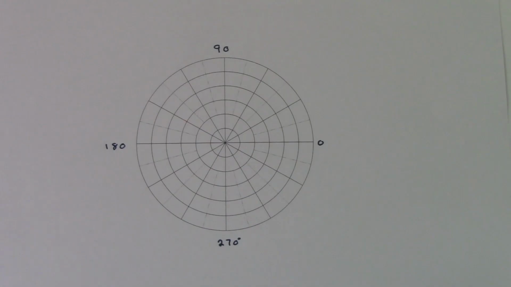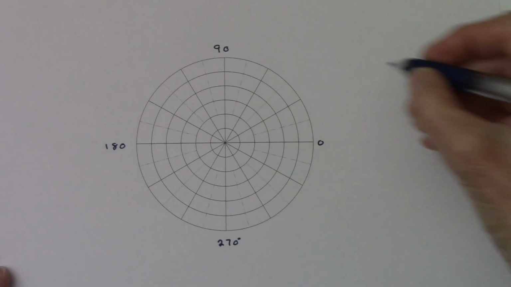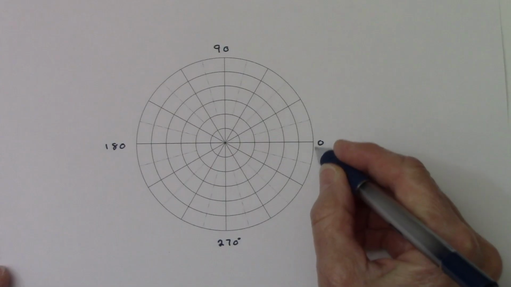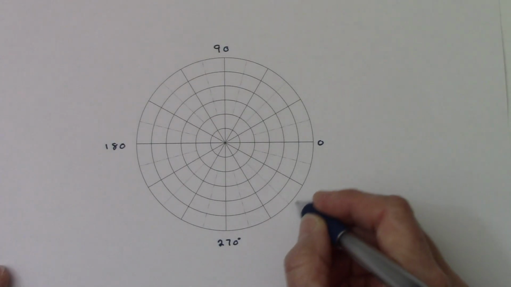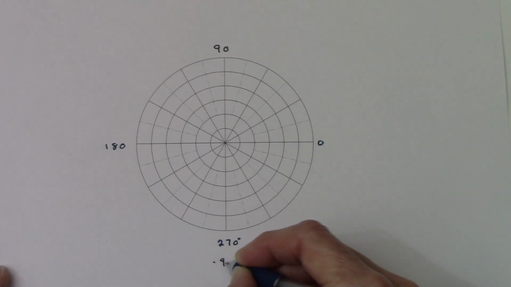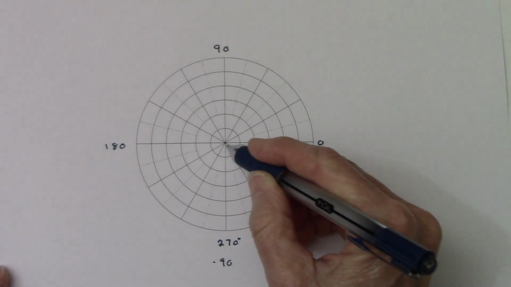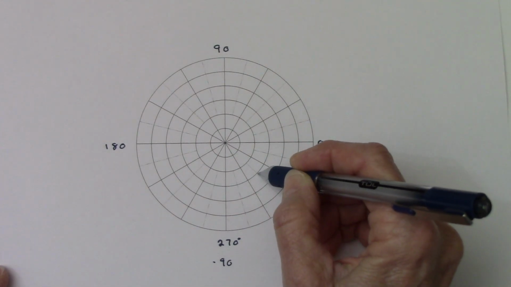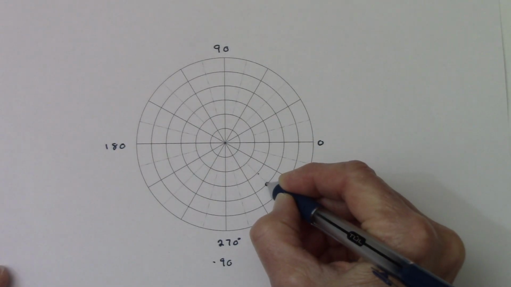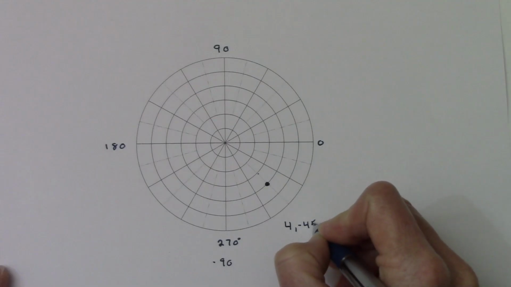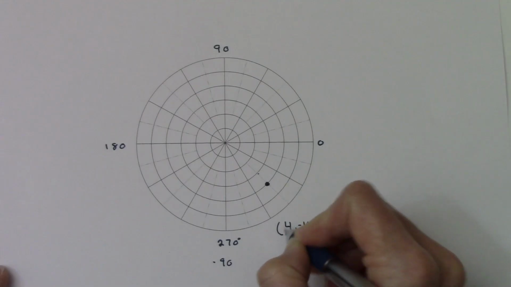Okay, again I have a polar coordinate plane, and now I'm going to plot the point for -45 degrees. Since the angle is negative, I'm going to go in the opposite direction. So this is actually -90, so -45 is going to be right here along this line, and I'm going to count out 1, 2, 3, 4. So my point for -45 degrees is right here.